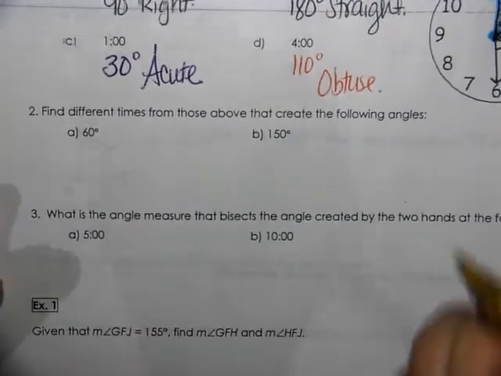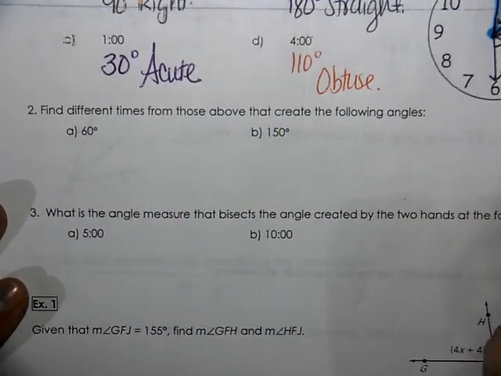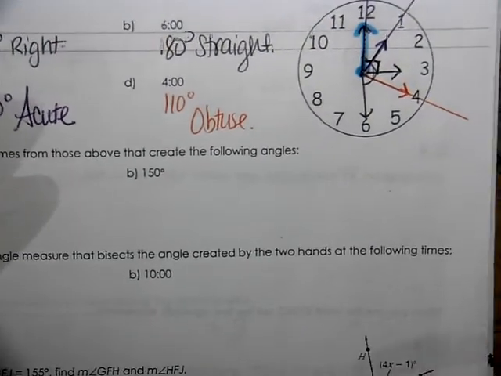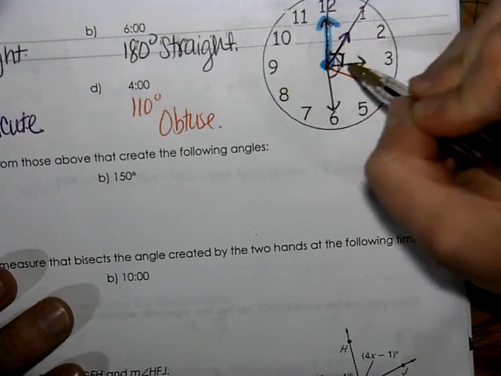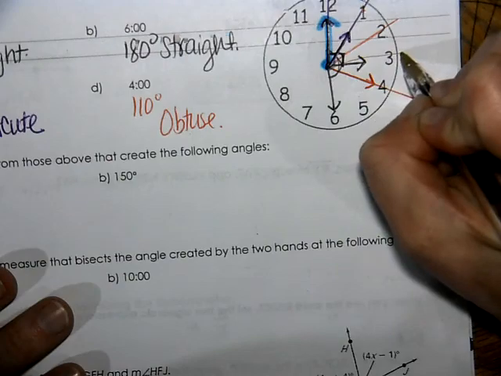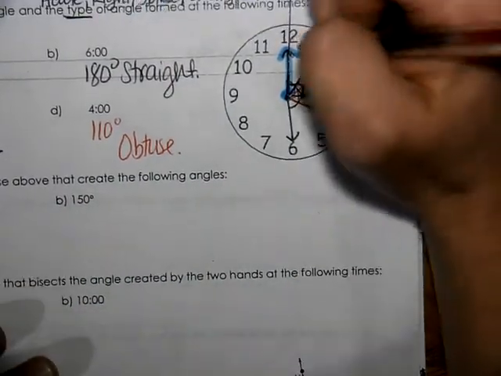So what we want to do now is find different times than those that we have above here. Which ones would create 60-degree angles? Well, typically, if this angle right here was about 30, it's supposed to be that every time you go around, it's another 30 degrees.